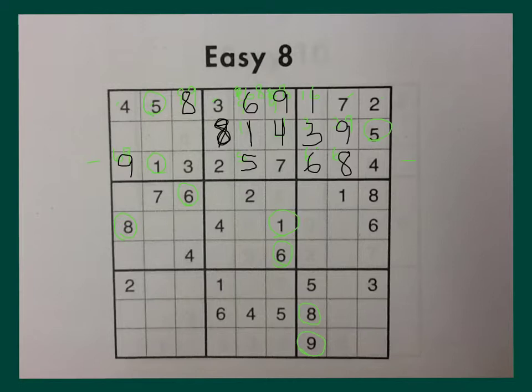Now the top left. We need a 2, and the 2 can't go in the first column, but it can go in the second or the third. We need a 6. It can't go in the third, but it can go in the first or the second. We need a 7. It can't go in the middle, but can go in the first or the third. And that's it. So we need a 2, 6, and 7. So we'll leave those for now because we don't have a lot of other clues at the moment. We'll wait till we get more clues later.